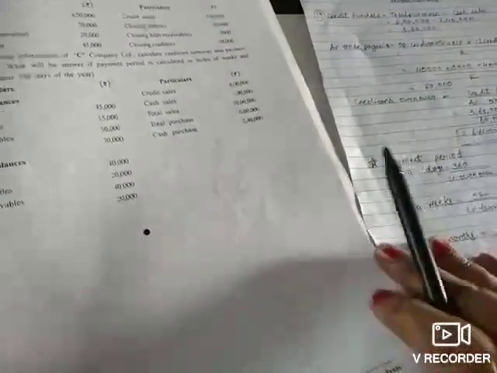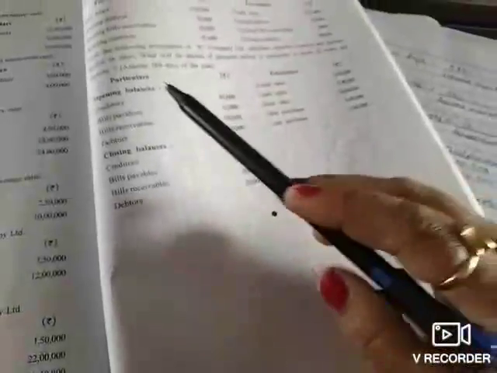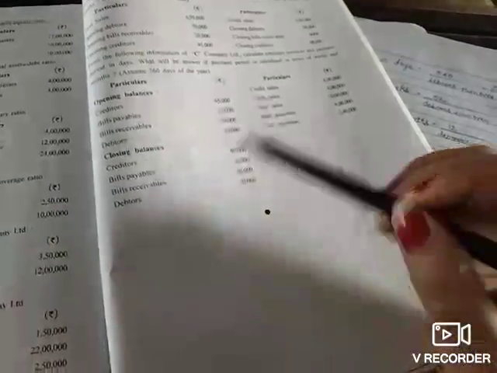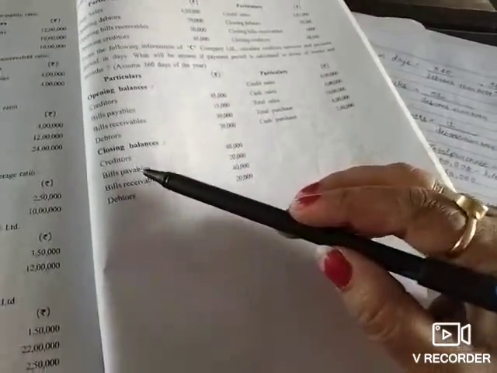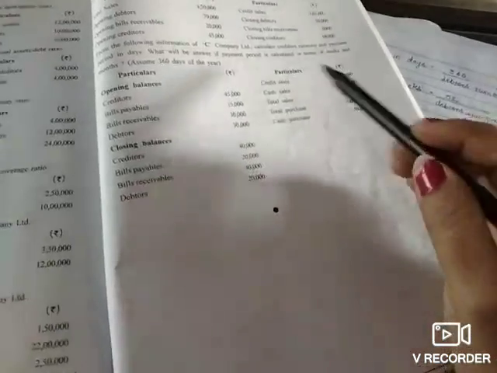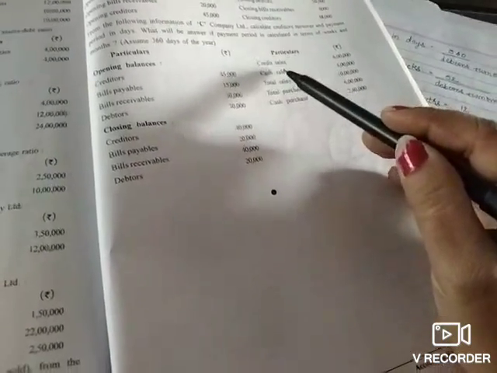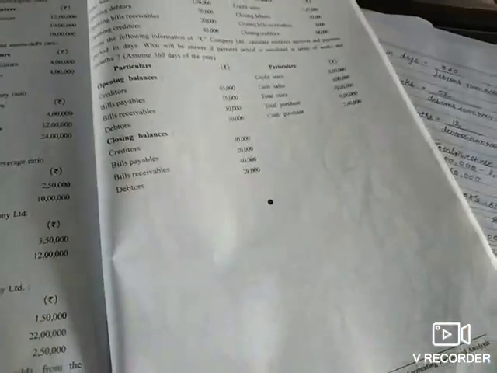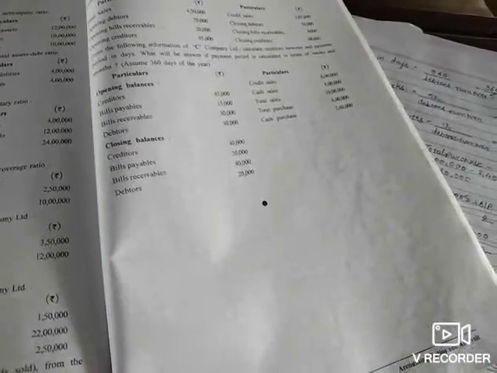First of all, we look at which information is given in the sum. Now see here: opening balances of creditors, bills payable, bills receivable, debtors. Closing balances of creditors, bills payable, bills receivable, debtors. And your credit sales, cash sales, total purchase, cash purchase.